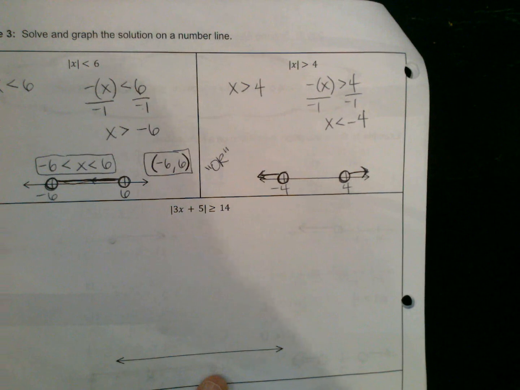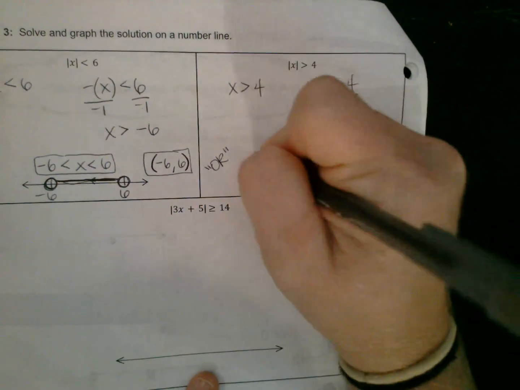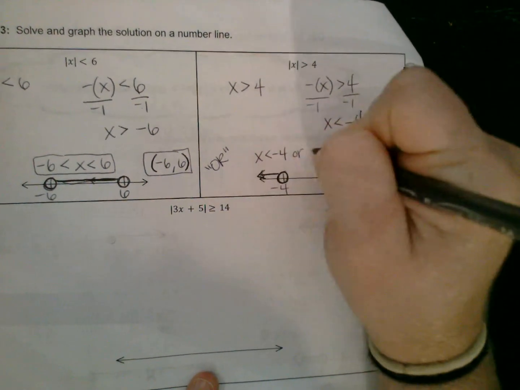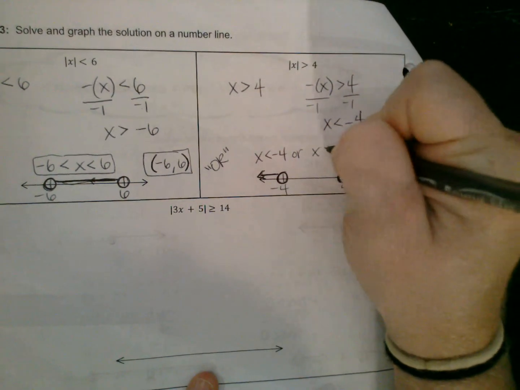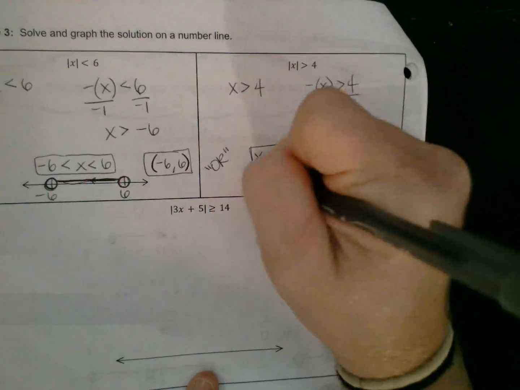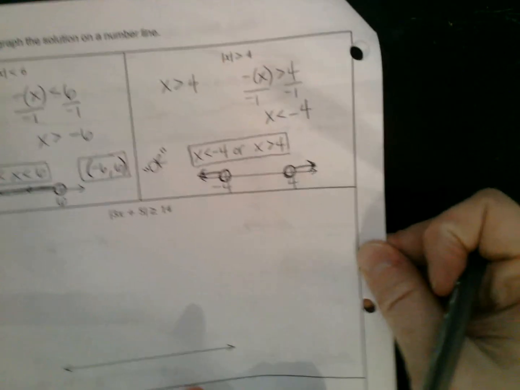Okay? So the way that we can write this is we can just write these two separate pieces. We can say x is less than -4 or x is greater than +4. All right, that's great. If it's an or, you're welcome to write it like that.